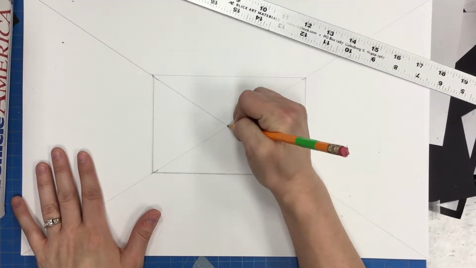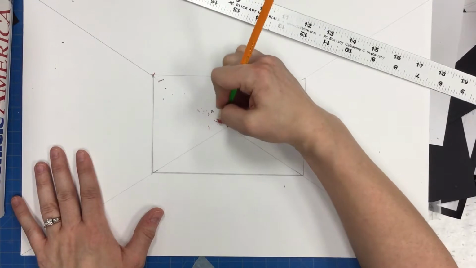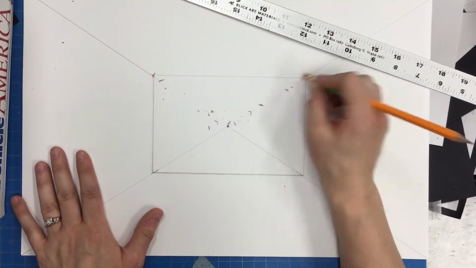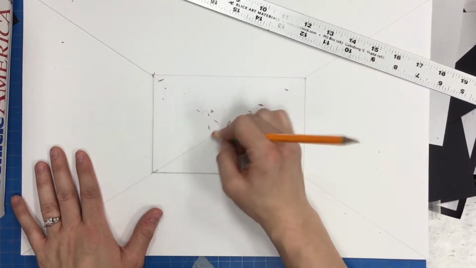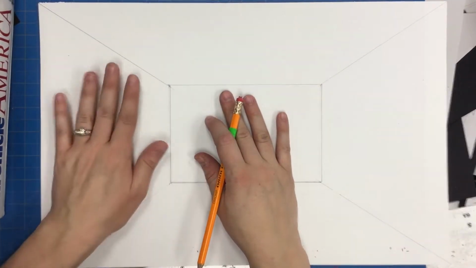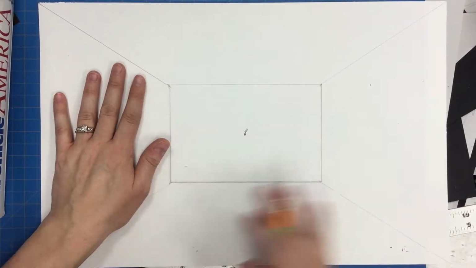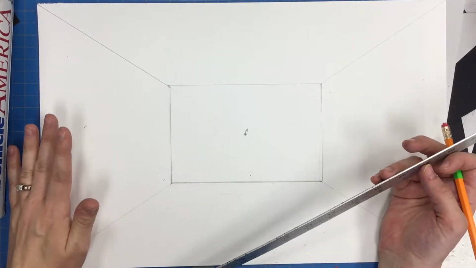I want to keep my vanishing point, so I'm going to put a dot here, remind myself it's a vanishing point, but I don't want to see my diagonal lines anymore. So I'm going to go ahead and erase those. Okay, so once you have your back wall drawn, you have your left wall, your right wall, your ceiling, your floor, it's time to start adding in different objects.